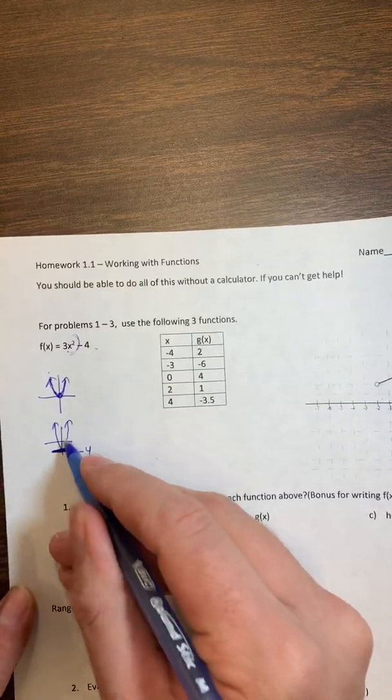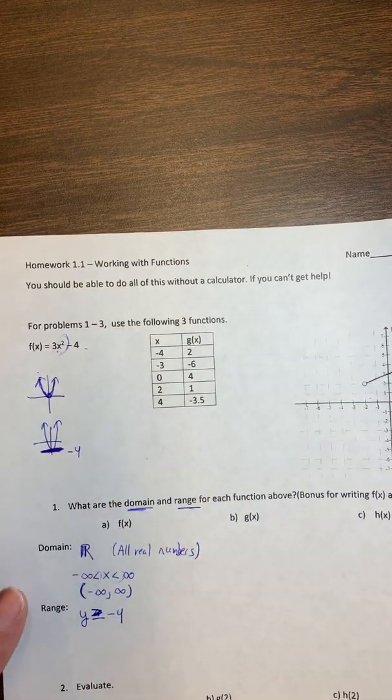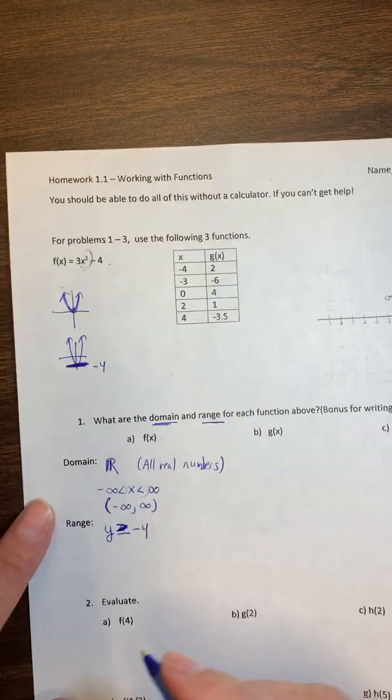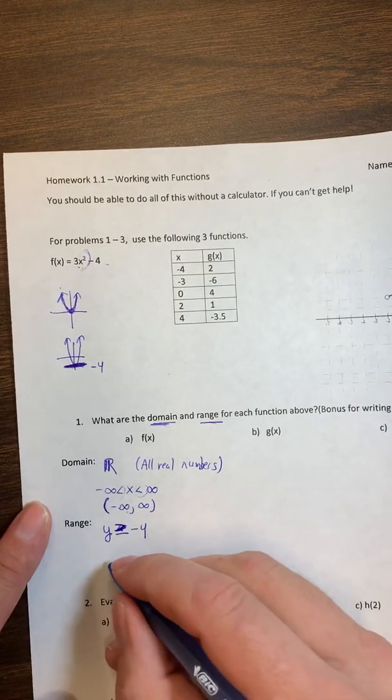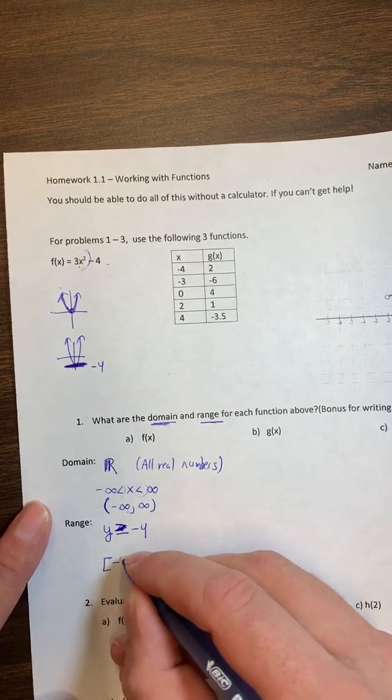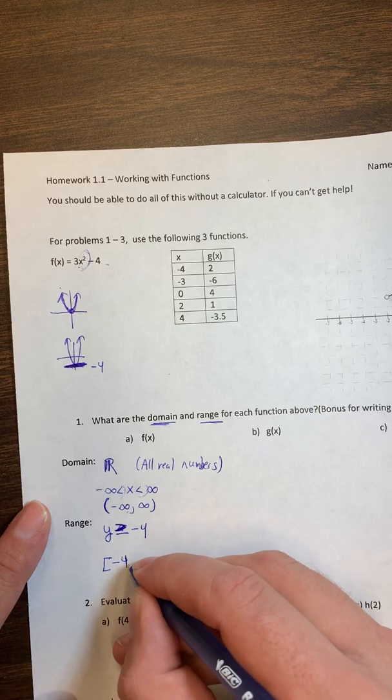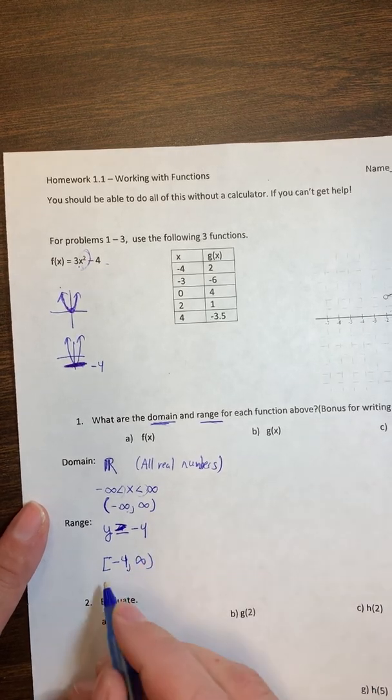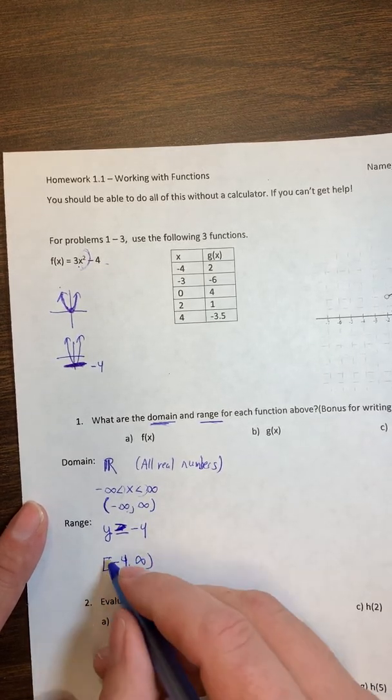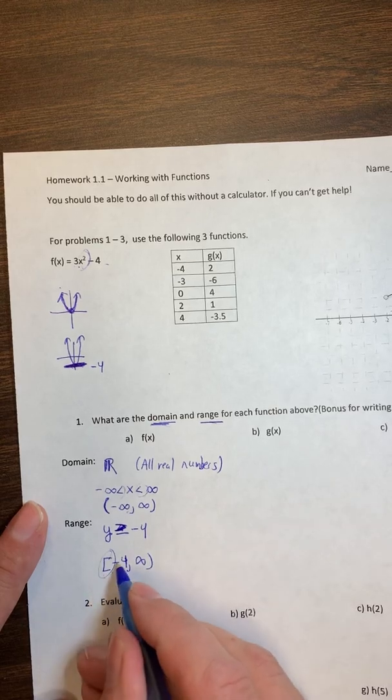So it's saying all the y's are above -4. We'll never get any outputs that are less than -4. Or using interval notation, we could say all the values between -4 and infinity. And you might notice I used a bracket here, and this is because it could equal -4.